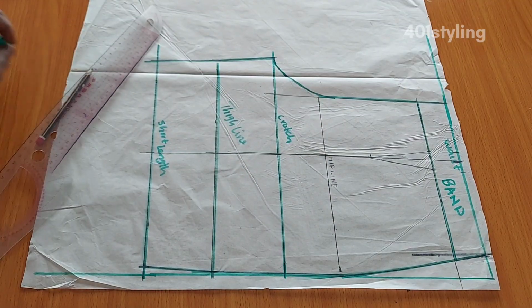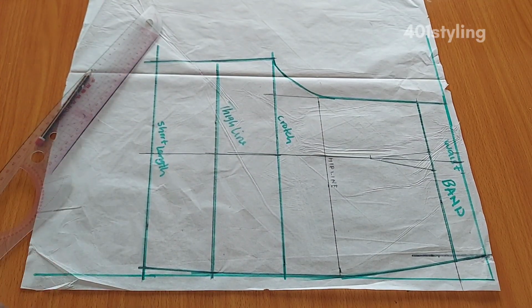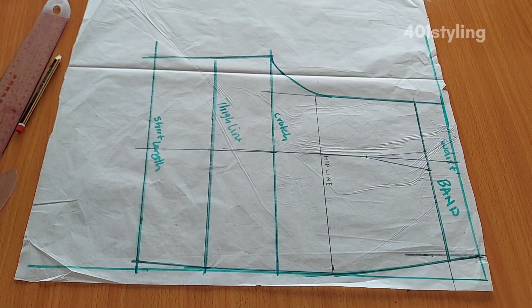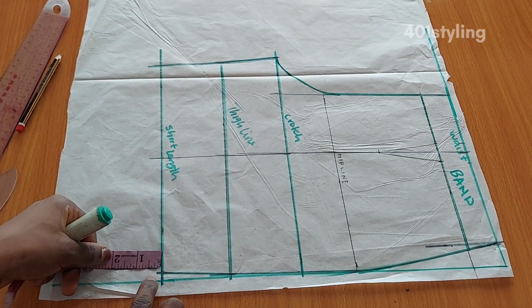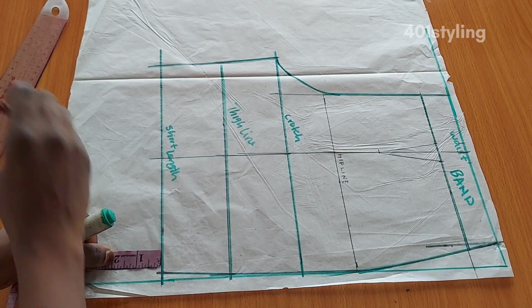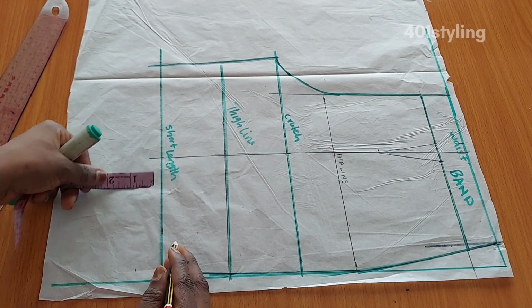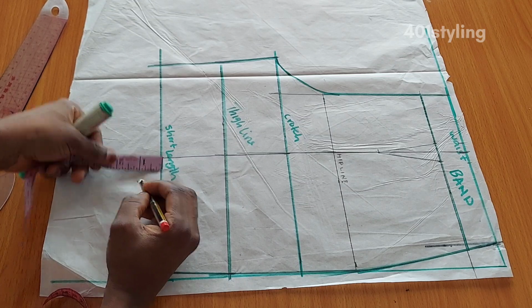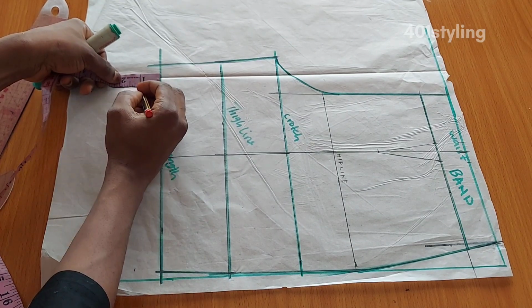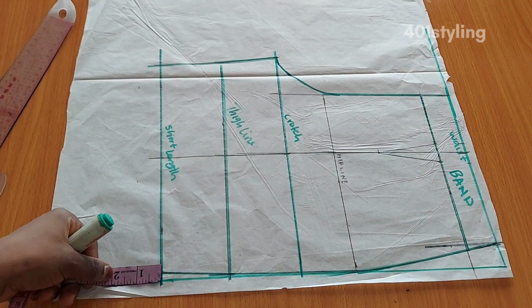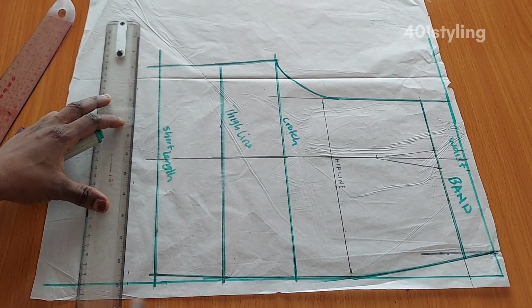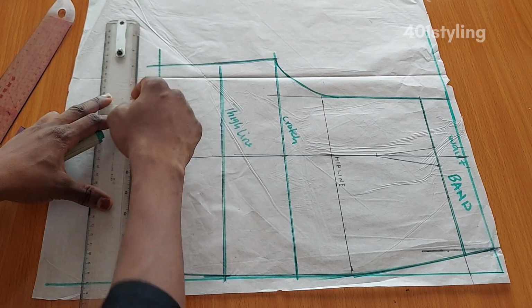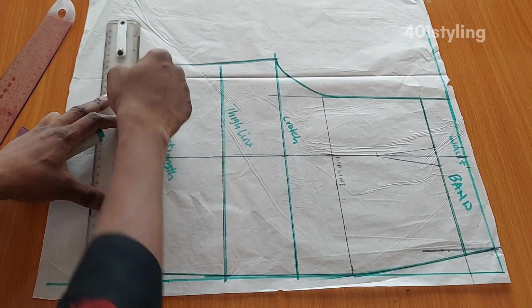After connecting the points, the next thing I'm going to do now is to mark 1 inch folding allowance or hem allowance at the hem of the pants. You can go ahead and add 1 inch, 1.5 depending on what you wanted. This allowance you can also add on your fabric, but for this one I'm just going to be adding it directly on my pattern. And as you can see, I did not add any allowance to any other part of this because we are going to be adding to the back.